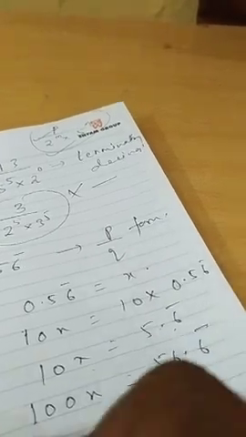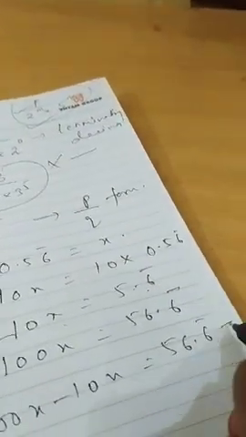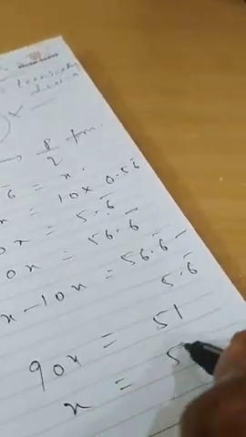Now we'll subtract this by this. So this will be 100x minus 10x is equal to 56.6 bar minus 5.6 bar. This is equal to 90x is equal to 51, so x will be equal to 51 by 90. We can reduce it, 17 3s are 51 and 30. So this will be your answer. This is how you have to solve these types of questions in p by q form.